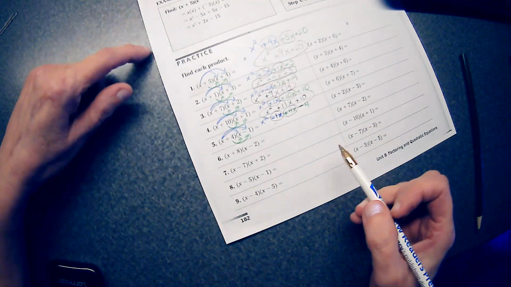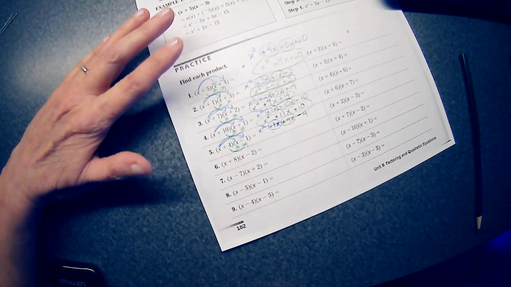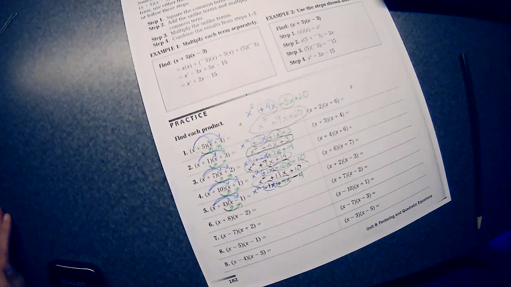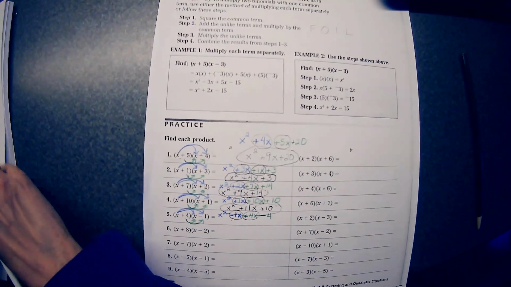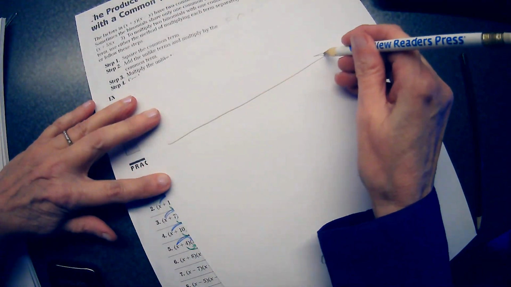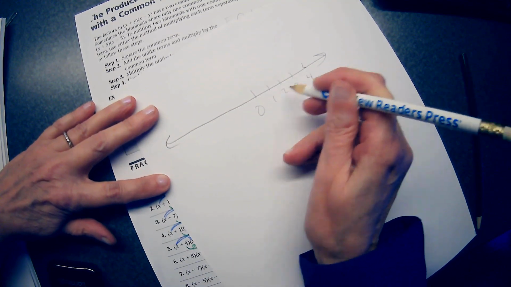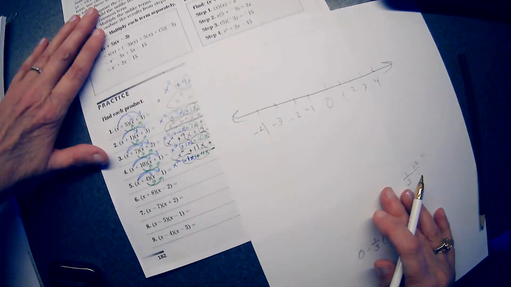Okay, if I'm at negative 1 on my number line, let me get a sheet of paper and show you all this. Here's my number line. 0, 1, 2, 3, 4, negative 1, negative 2, negative 3, negative 4.